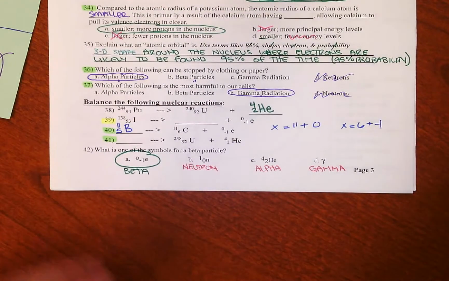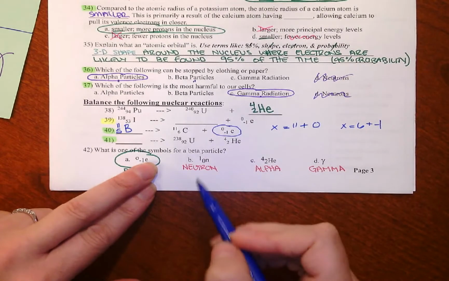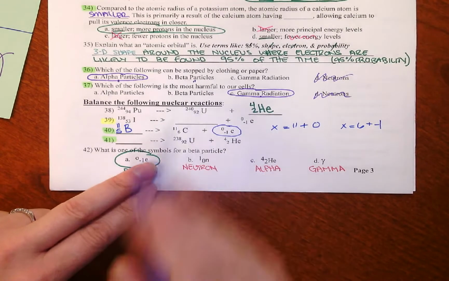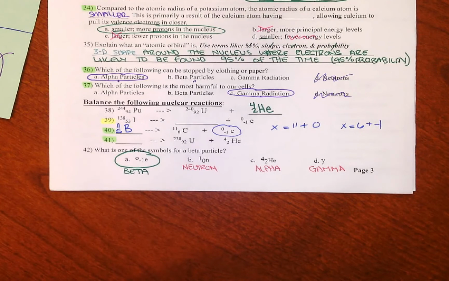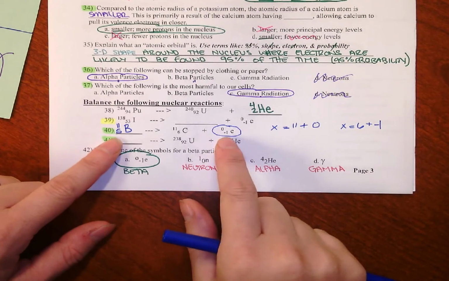Now, in my class, I told students, you beta believe that's the weird one. Beta particles, you beta believe that's the weird one. Because what happens is a neutron turns into a proton. So whenever you see this, go back and check your work, because it's the hardest one.